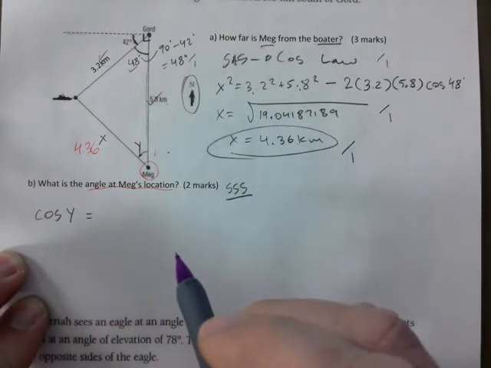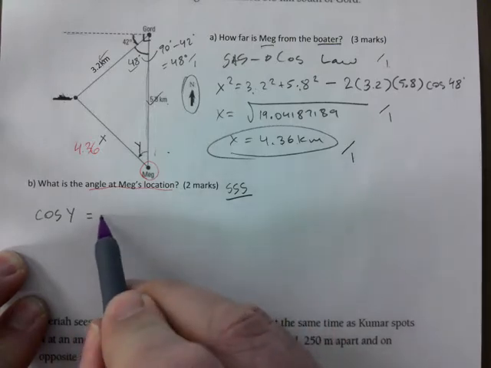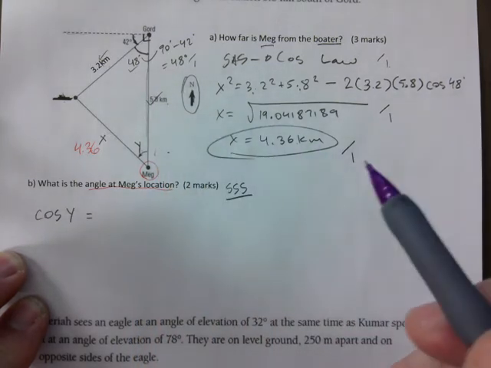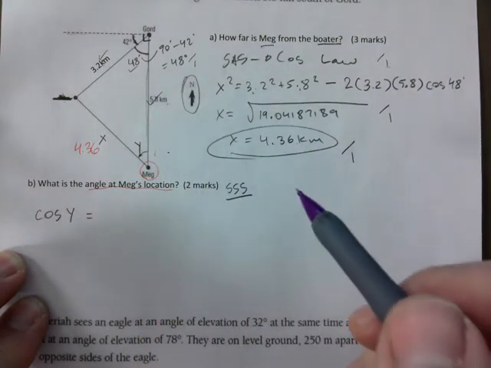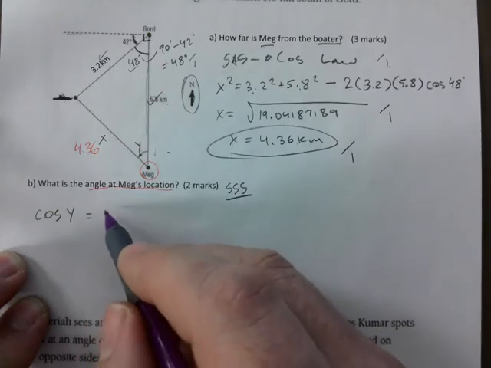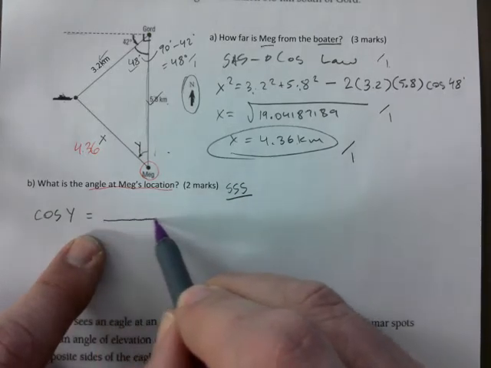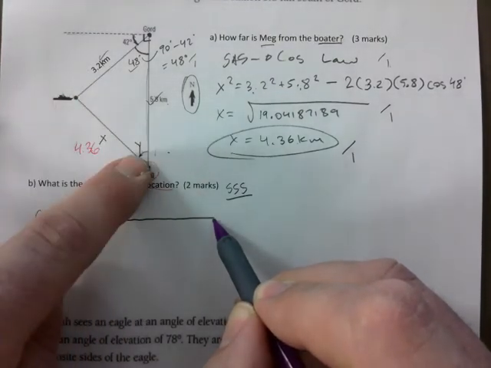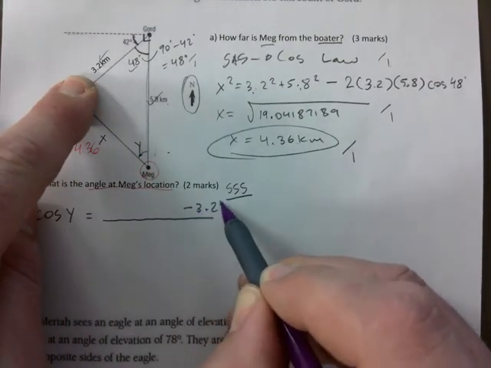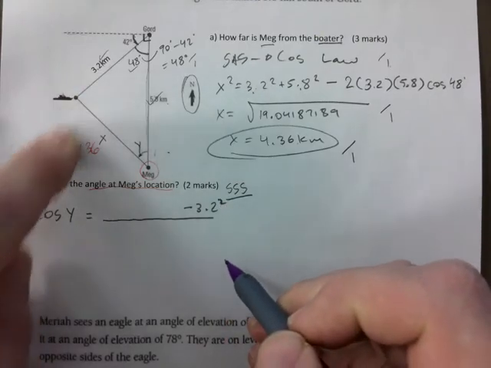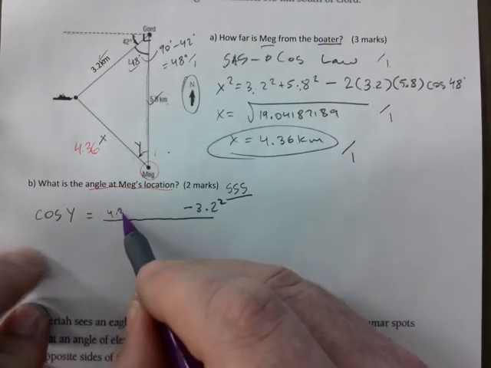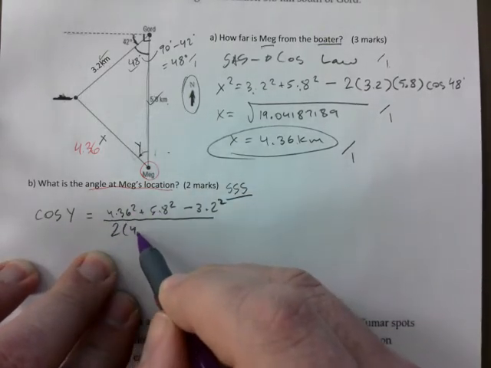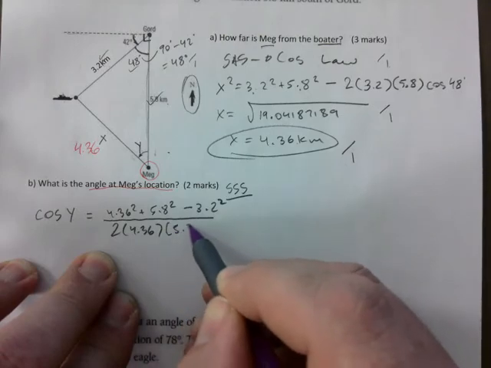You could use sine law, by the way. Sine law works as well, because technically you have a pair, right? So I think you get a slightly different answer with sine law, and I will give you that answer. So cosine of this angle, you've got to make sure that the side across from it shows up at the end here, subtracting and squared. Right? And then it's 4.36 squared plus 5.8 squared, minus 2 times 4.36 times 5.8.